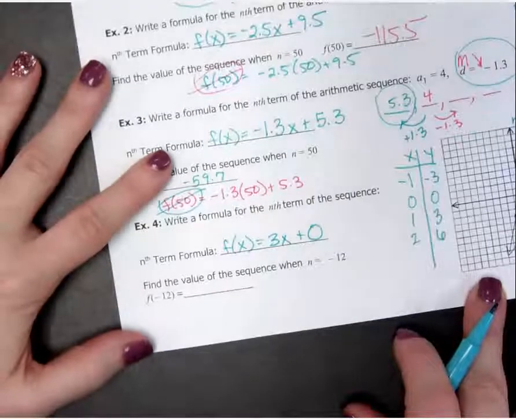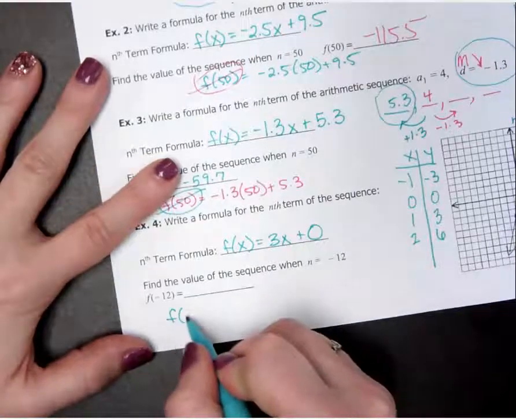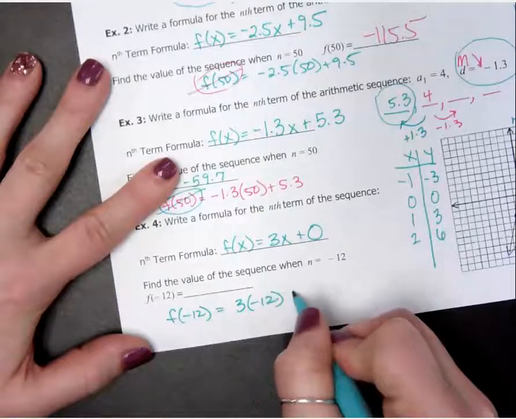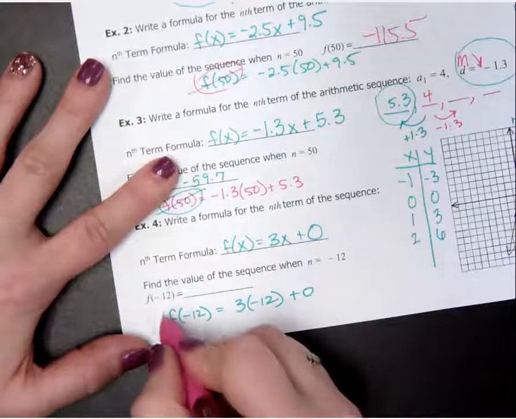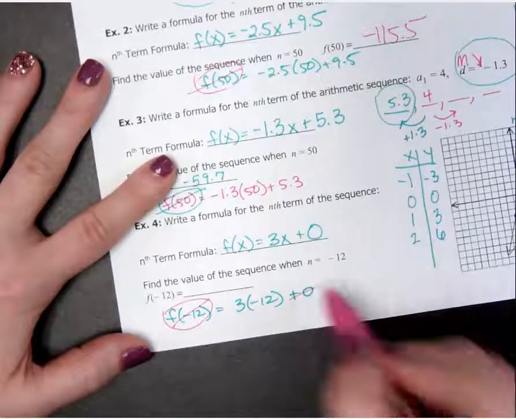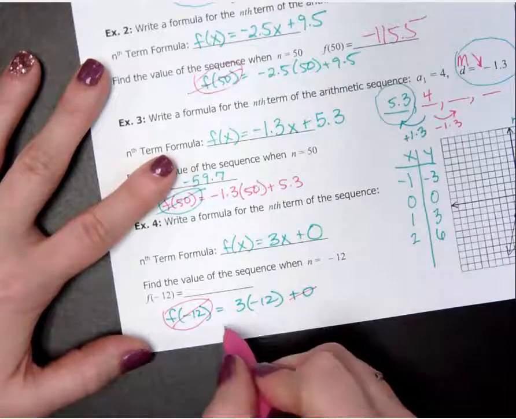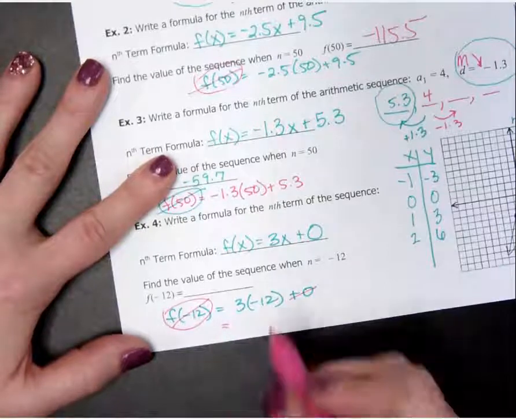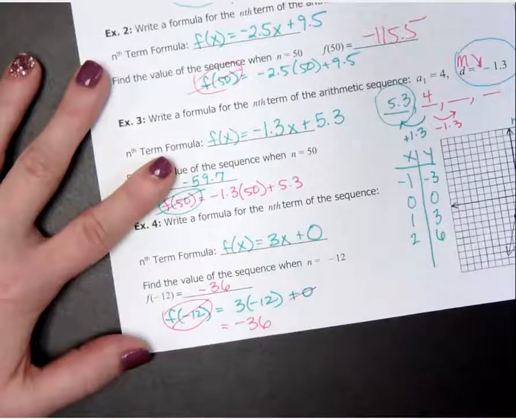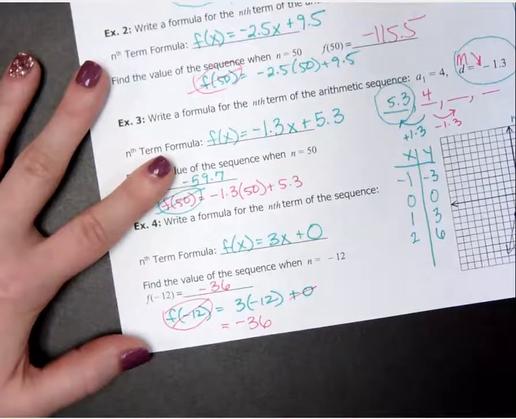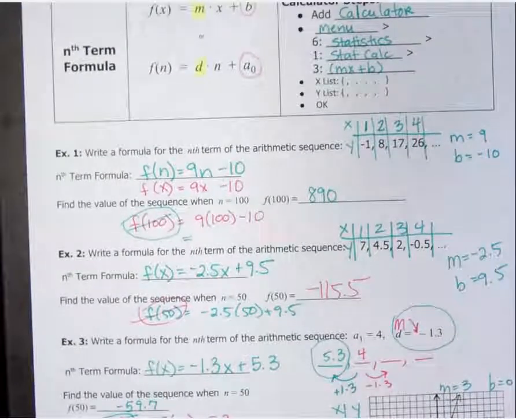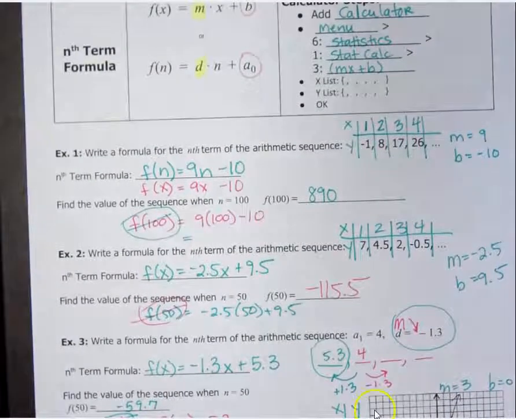So when I plug it in, f of negative 12 would be 3 times negative 12 plus 0. Remember, we don't type that in. And I really don't need that 0. So negative 12 times 3 is negative 36. Ta-da! Cool, cool. All right, so that's how you use the calculator to find the equation for the nth term.